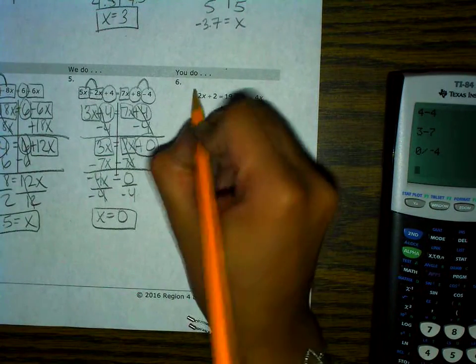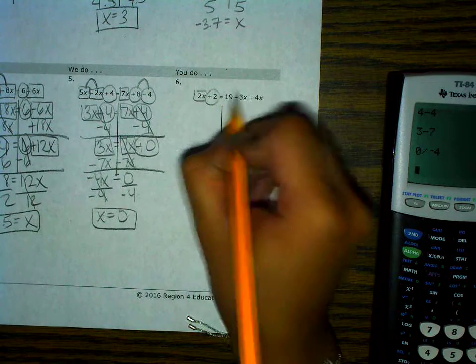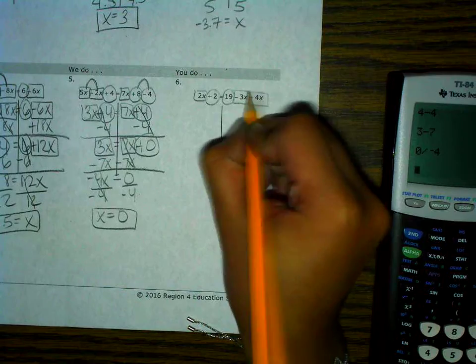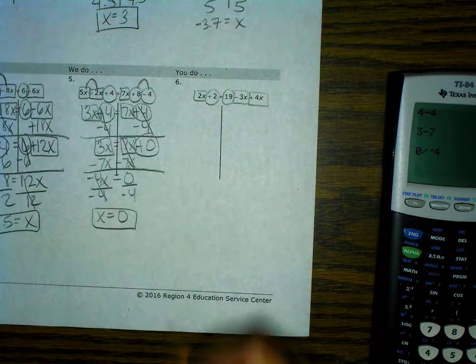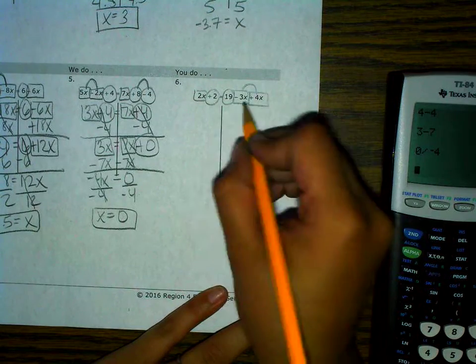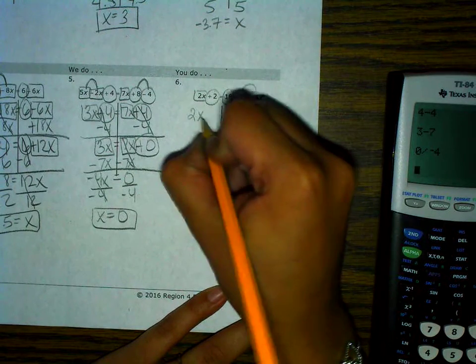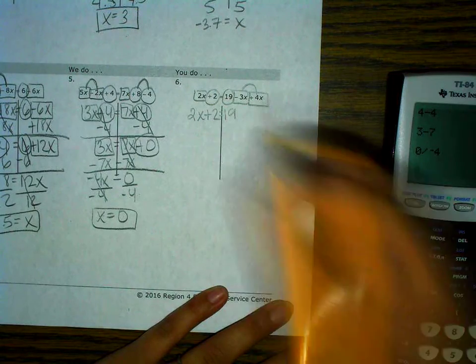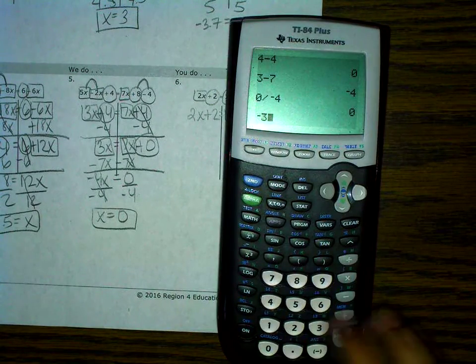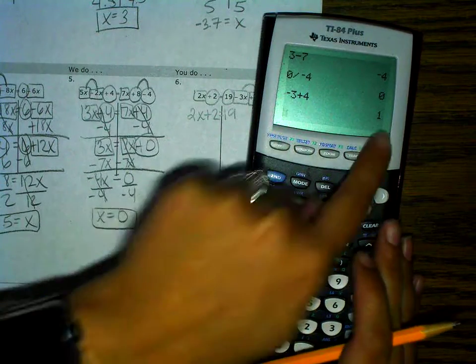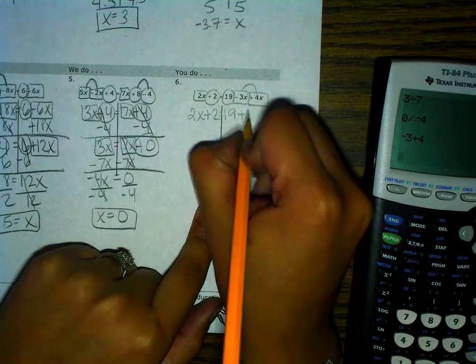Now we're left with the last one here. Going to box, circle, circle, box, box. So here we go. We notice 2 squares here, so we need to combine them. So I'm going to say 2x plus 2 equals 19, and I'm going to take -3 plus 4 is equal to 1, so plus 1x.